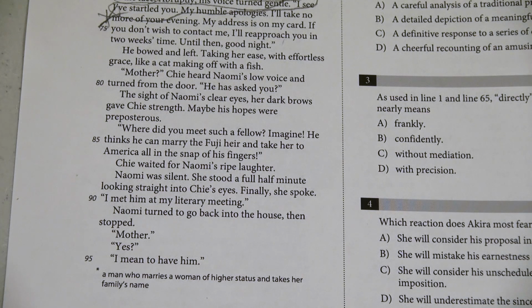Has he asked you? The sight of Naomi's clear eyes, her dark brows, gave Chi strength. Maybe his hopes were preposterous. Where did you meet such a fellow? Imagine, he thinks he can marry the Fuji heir and take her to America all in the snap of his fingers. Chi waited for Naomi's ripe laughter. Naomi was silent. She stood a full half-minute looking straight into Chi's eyes. Finally, she spoke. I met him at my literary meeting.